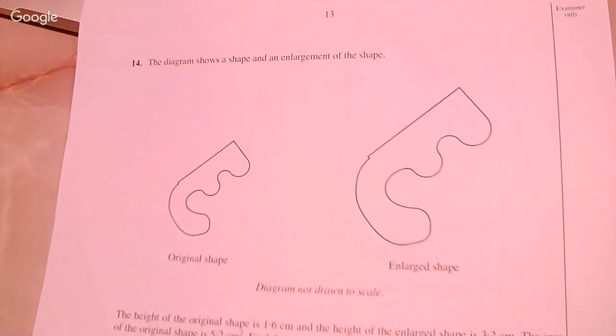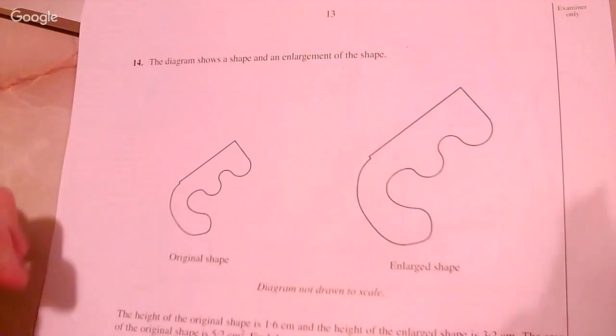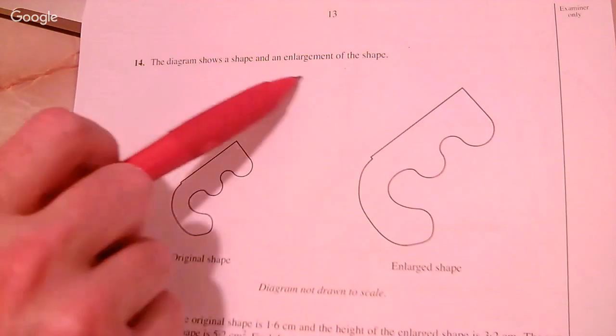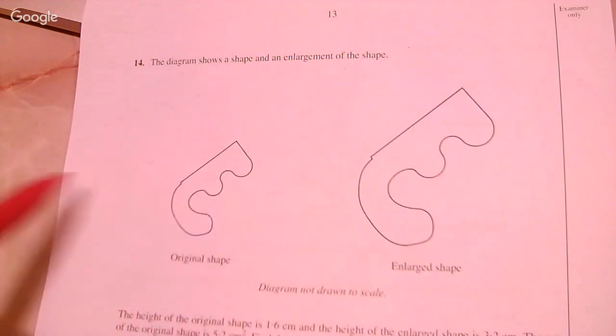Okay then, so similar shapes. Again, we've seen quite a lot of this recently. It says, right, the first thing we should do, as soon as I read the word similar, did I read the word similar? Okay, how do I know it's similar? In terms of the fact it said enlargement, that means it must be similar. The enlargement would be a similar version of what we've seen originally.